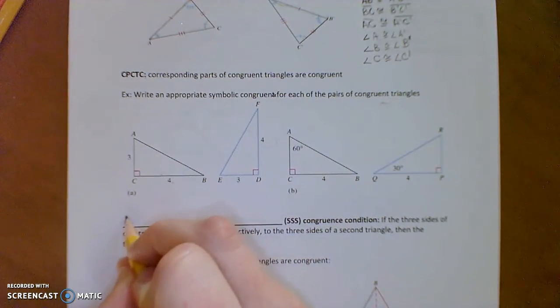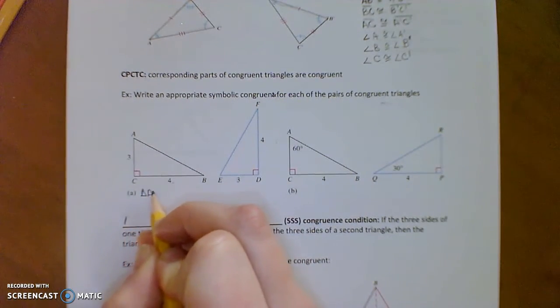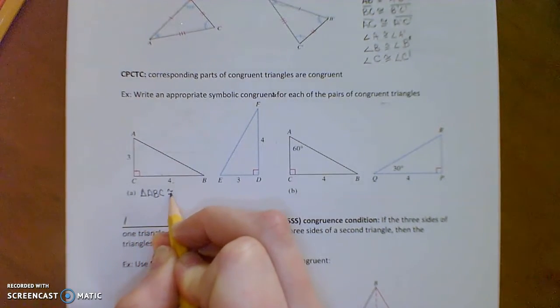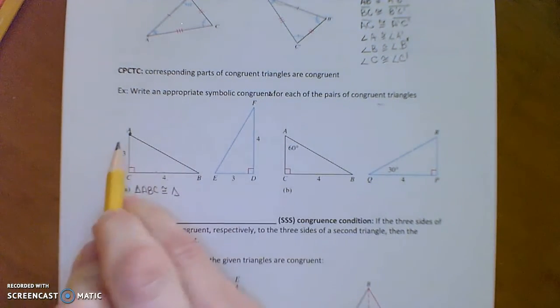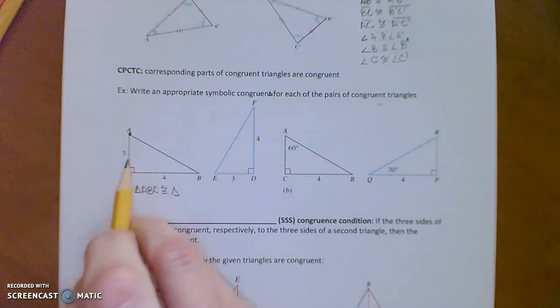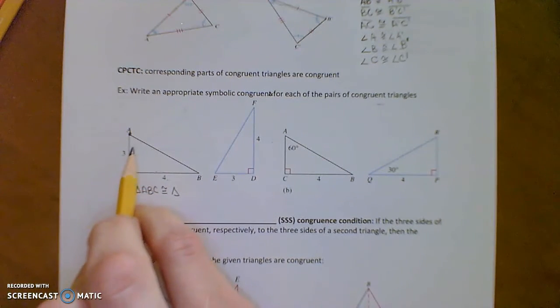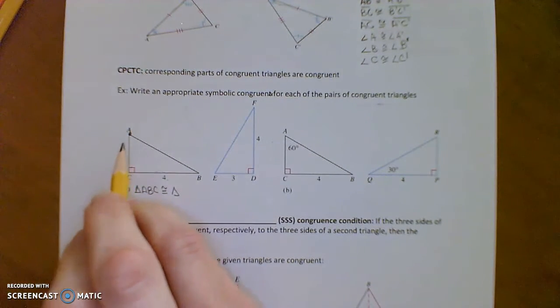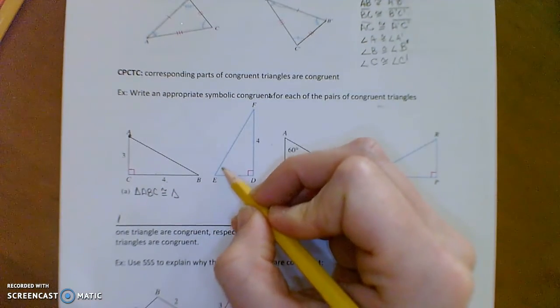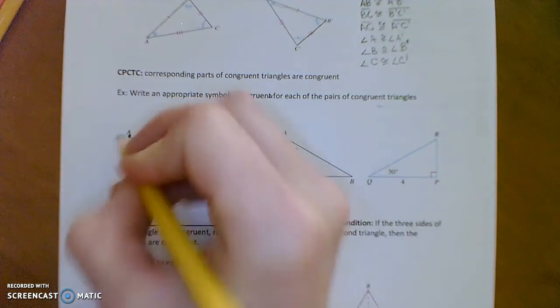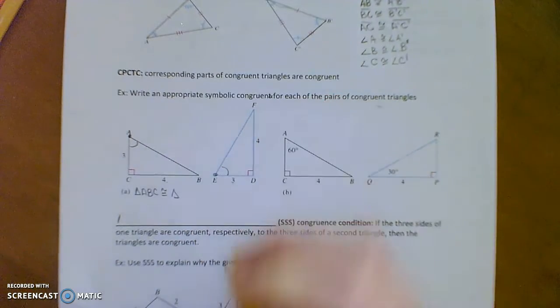So here I know that triangle ABC is congruent to triangle. Now let me find the vertex that corresponds to A here. It is on the angle that is between the hypotenuse and side length 3. So here's the angle that's between the hypotenuse and side length 3.